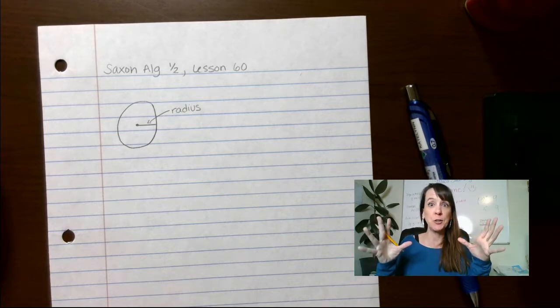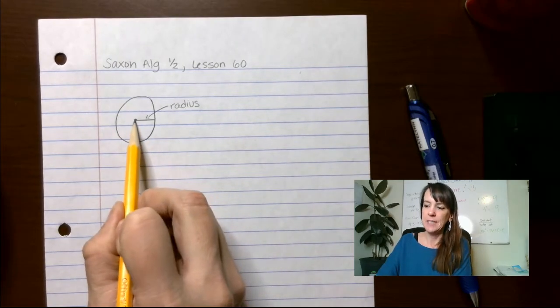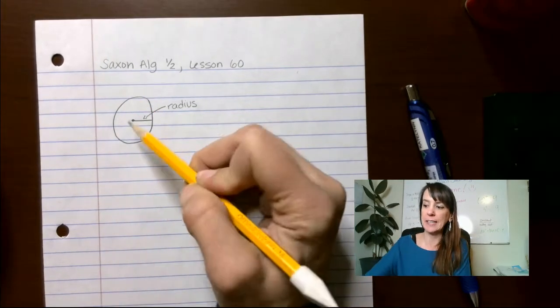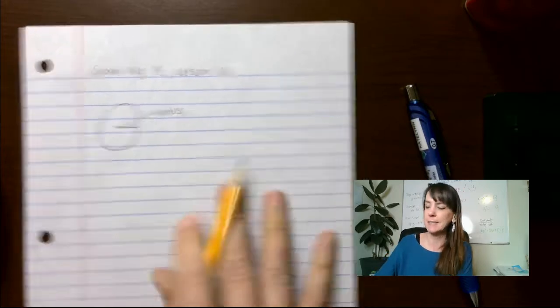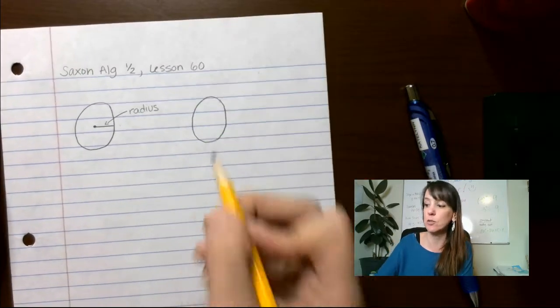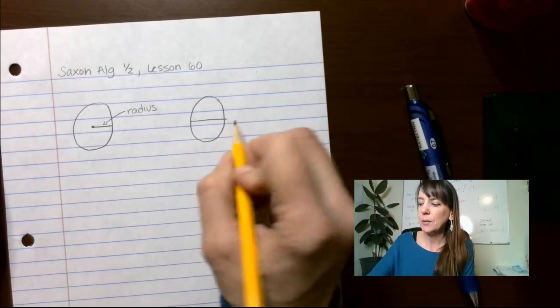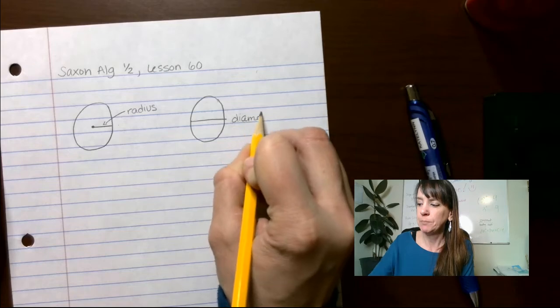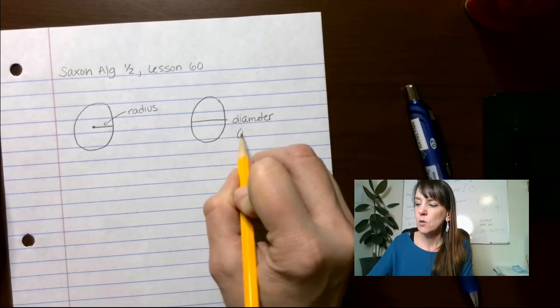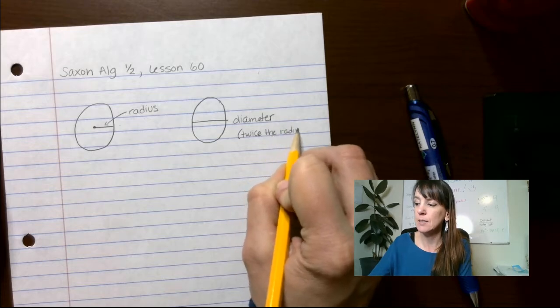So, hey, we're going to talk about circles today. This is a circle, looks like that. This thing that goes from the center of the circle outwards, it can go in any direction, that's called your radius. If you aren't taking notes at home, you need to be doing that right now. Your notes should look like mine. This thing that goes all the way across is the diameter, twice, aka twice the radius.